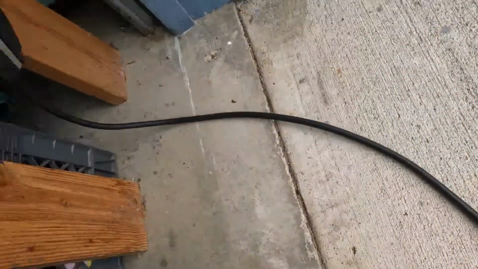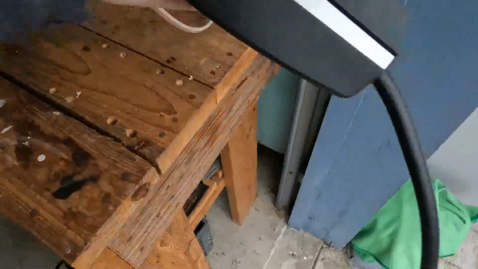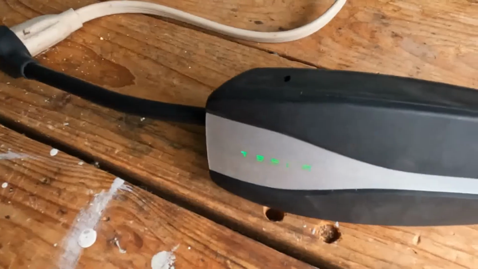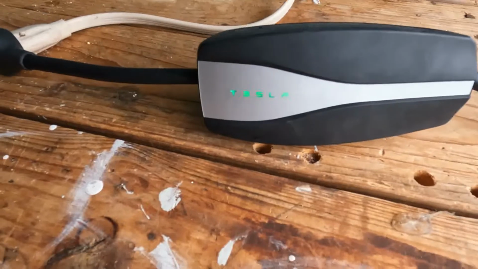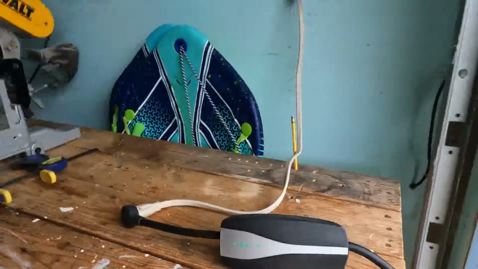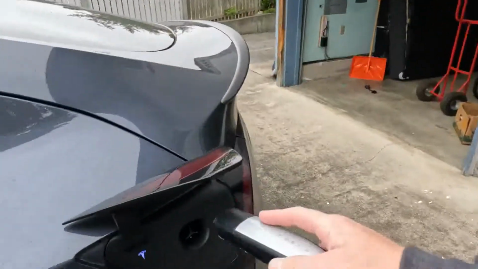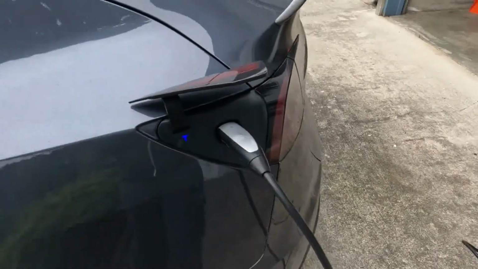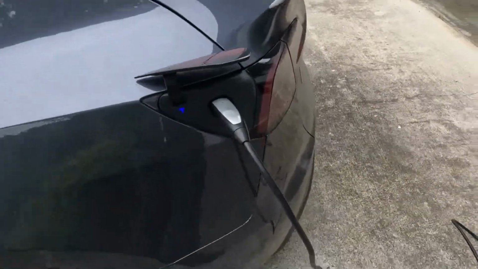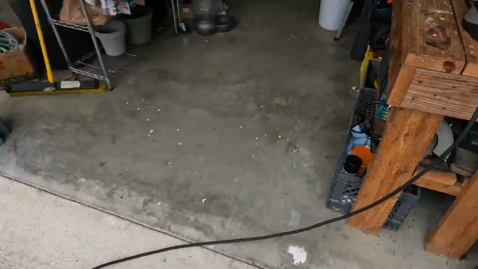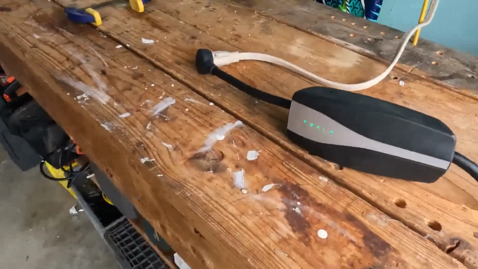All right, and now we're plugged in, and you can see the Tesla is lit up and it's green. So that is telling me that I have a good ground and my connection is solid. So let's go ahead and plug it into the car. Again, level 1 charging here, folks. All right, so it's that easy. We've connected the car to our fancy Tesla extension cord, and we can see that we are charging. Let's go inside the car and see how fast a level 1 charge really is.